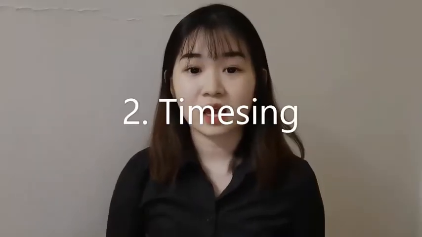Second is timesing. This is a method in which several items that have the same measurement can be set down without having to repeat the calculation multiple times. The number of times that the measurement in the dimension column is to be multiplied is set down in the timesing column and separated using a diagonal stroke.